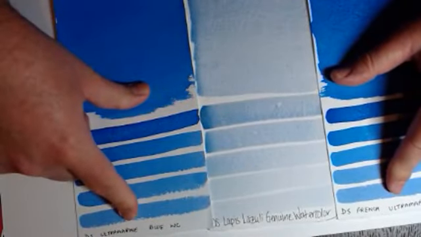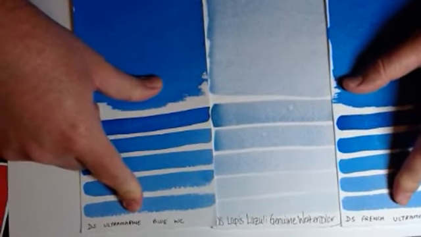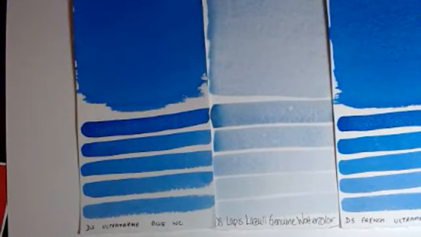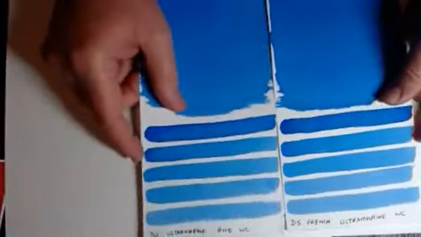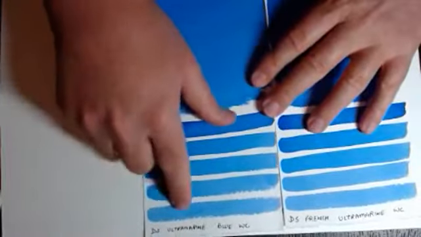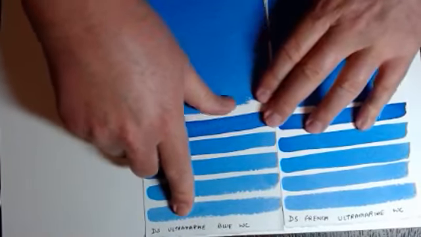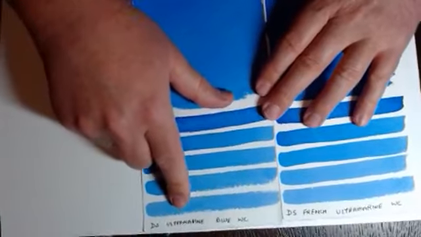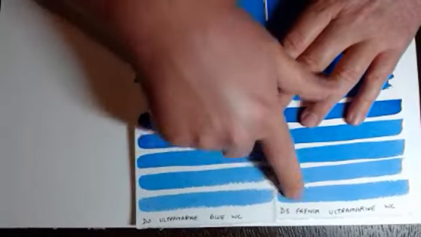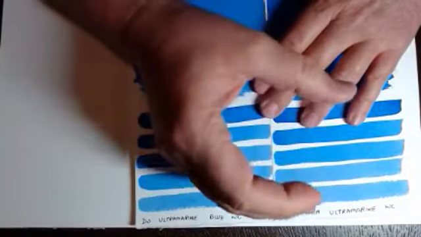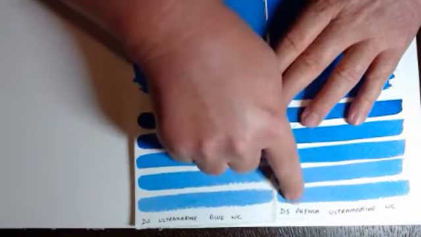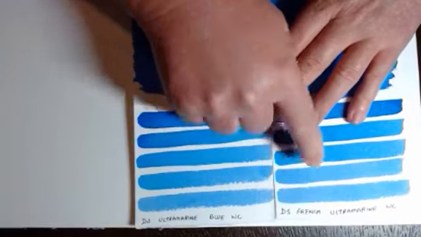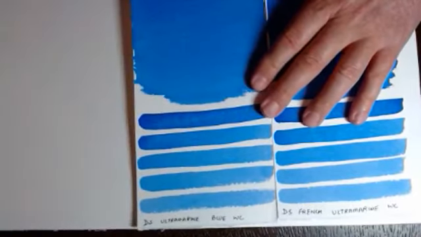They're both PB29, so this gets asked quite a lot. How do you get 2 colors from the same pigment? In this case, it's particle size. The ultramarine has a smaller particle on the PB29, so it moves toward the cool or green. The French has a slightly larger particle size of the PB29, pigment blue 29, and it moves toward the warm or the red. Okay?